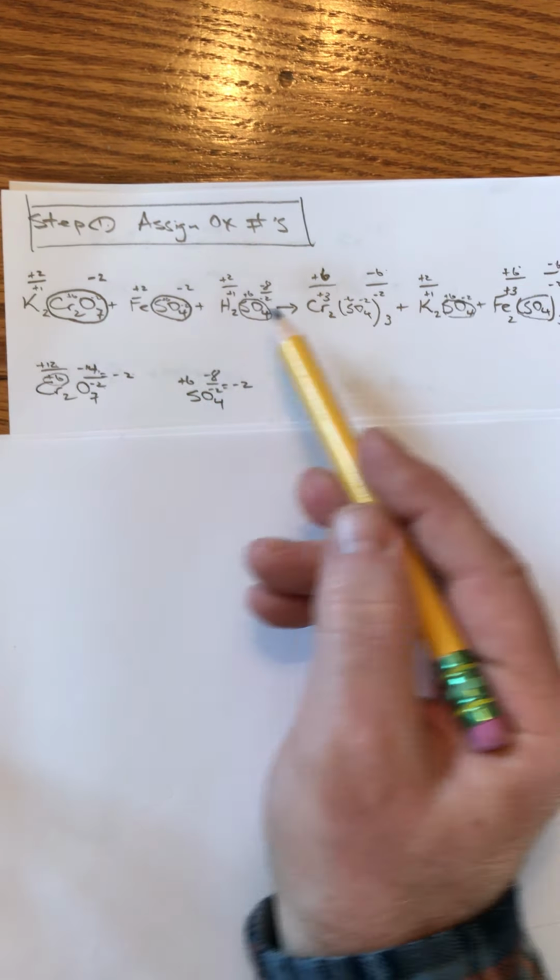So in these compounds here, the important thing is what is each atom doing? Potassium was +1, chromium was +6, oxygen was -2, iron +2, sulfur +6, oxygen -2, hydrogen +1, sulfur +6, oxygen -2, chromium +3, sulfur +6, oxygen -2, potassium +1, sulfur +6, oxygen -2, iron +3, sulfur +6, oxygen -2, hydrogen +1, oxygen -2. Those are the important numbers. Now I know I'm a little bit off screen here, but you get the point.